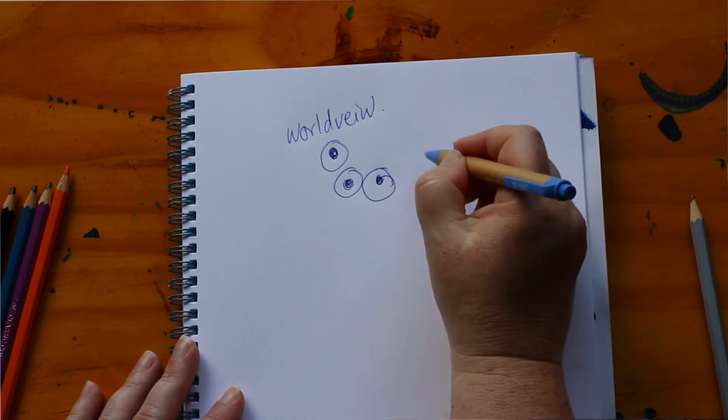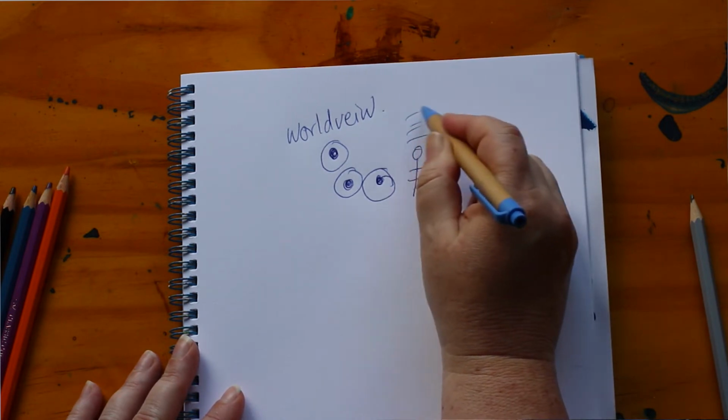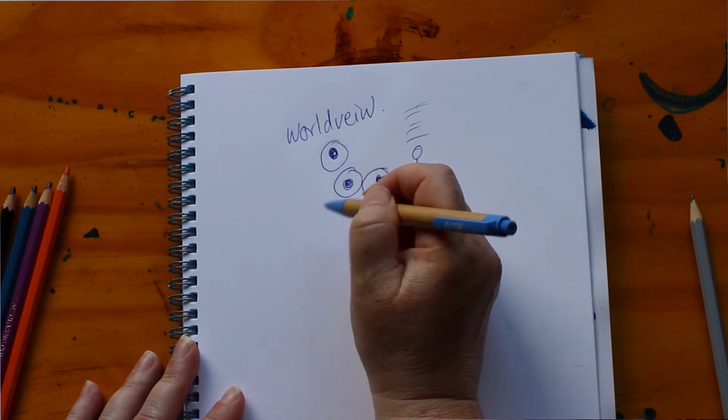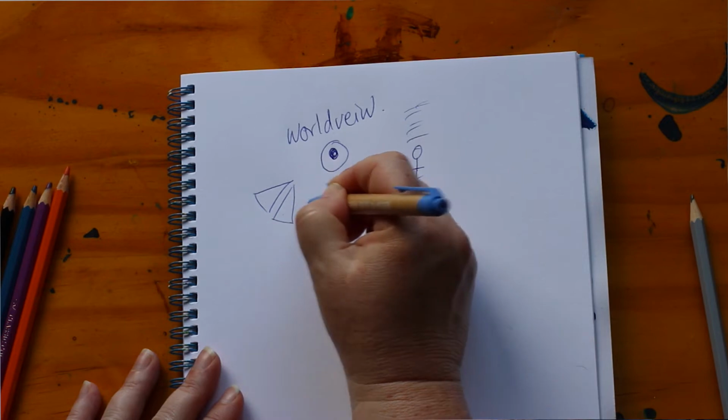So as you'll see here, using this word worldview, it opens up a possibility for creating a visual note rather than just a textual note, mixing in the text with it rather than it being text dominant.